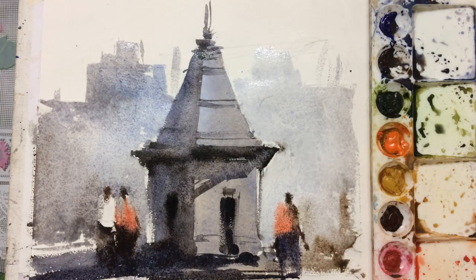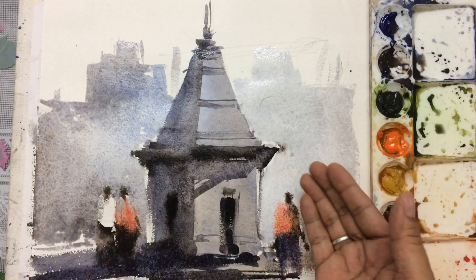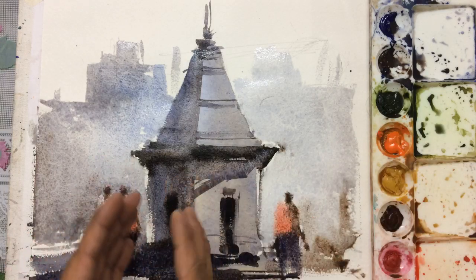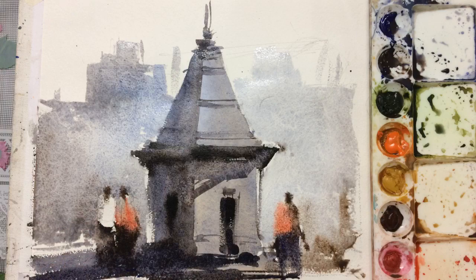Fine. So I hope this lesson helps you understand the various aspects of light and shadows, because to me, the real pleasure of doing watercolor is all about the composition, the lights, and the shadows. If you get this, then trust me, you will be in much better shape.